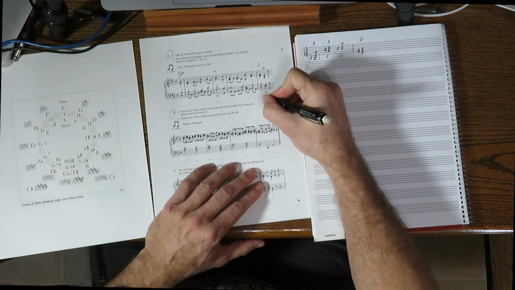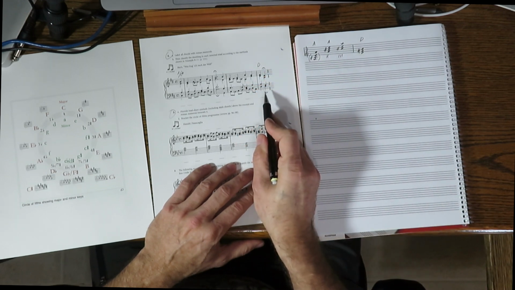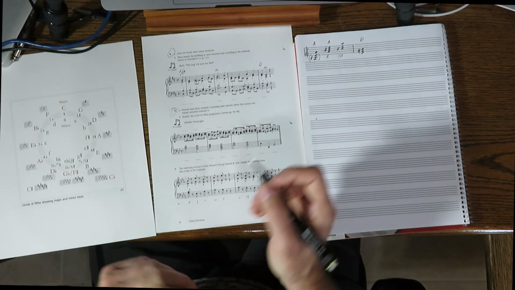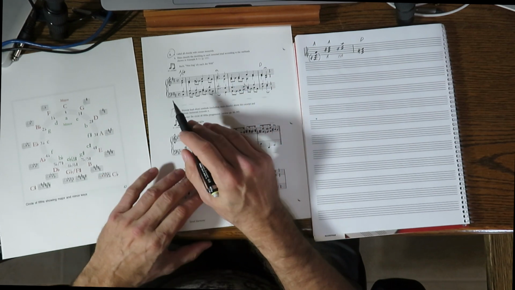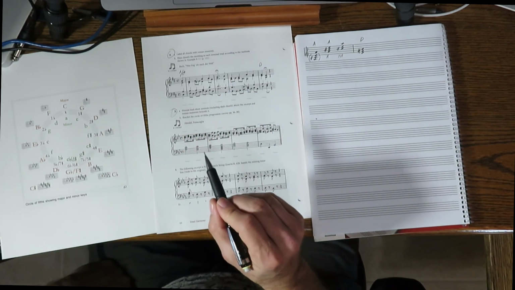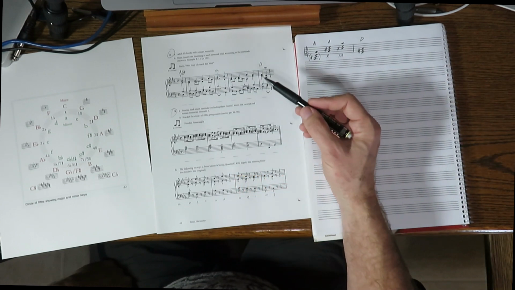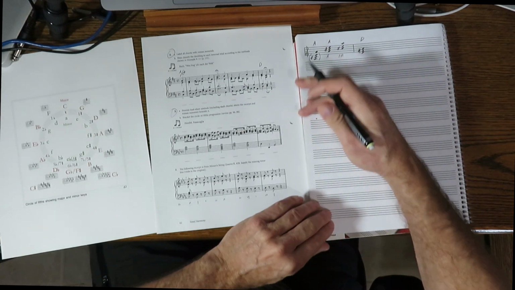Now, that pretty much clinches it there. It ends on a D major chord. So most likely we are in the key of D. Another way to test this theory is if it's in a minor key, a lot of the time you're going to find a raised 7th scale degree.